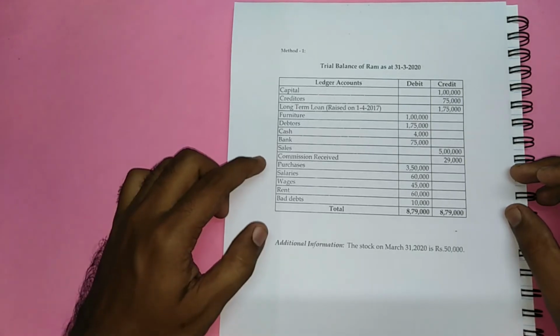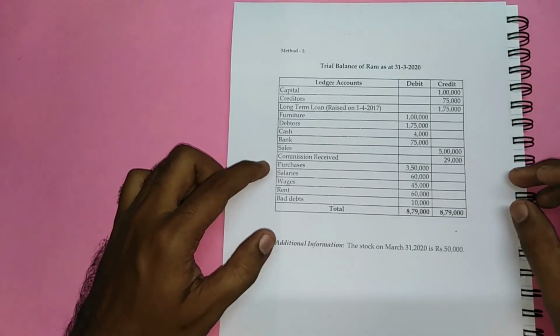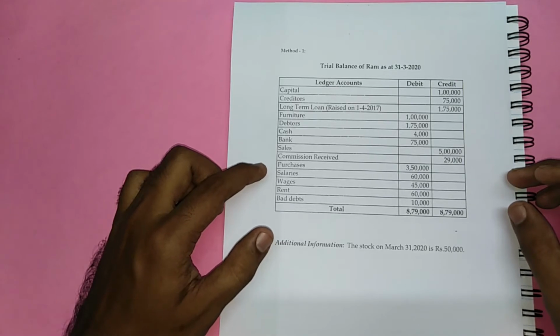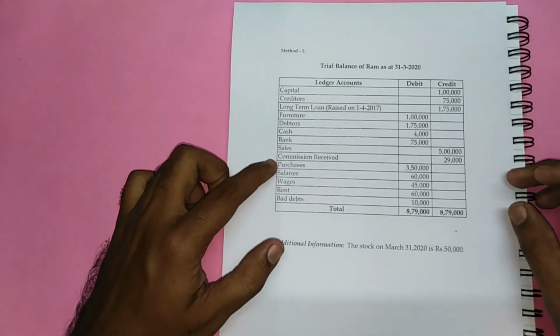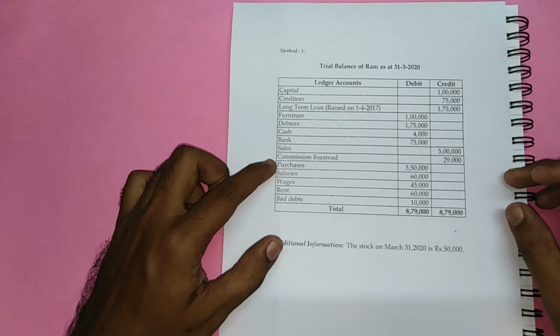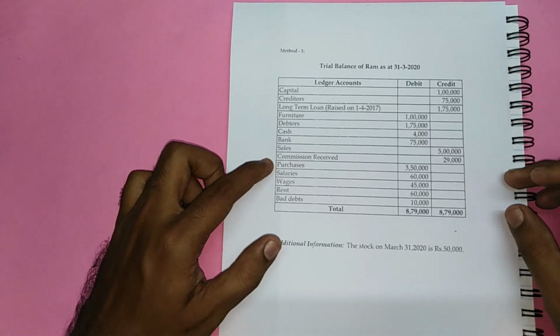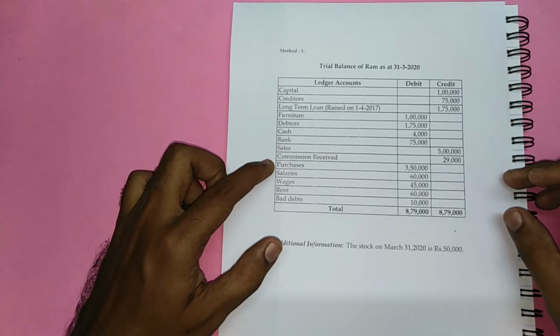If we closely observe, all the goods purchased are shown under the head purchases, and the stock remaining unsold in the godown is also included in this purchases only. But in order to ascertain the correct profit position, the value of closing stock included in this purchases must be segregated and accounted as closing stock, because we should account for the expenses only to the extent of sales that have taken place.